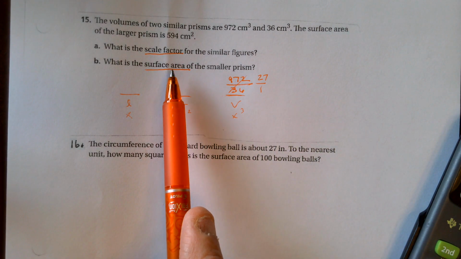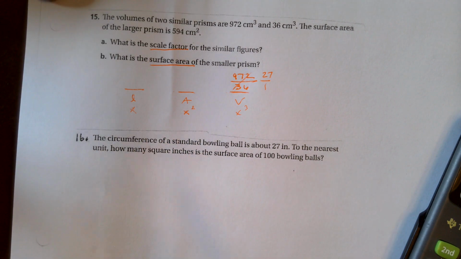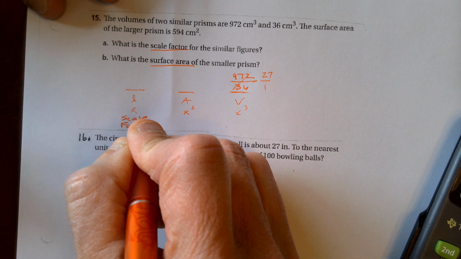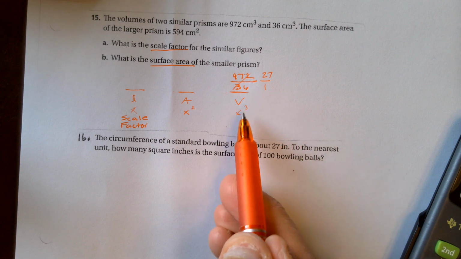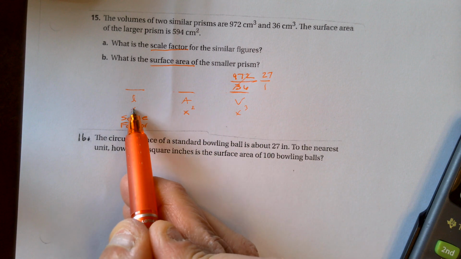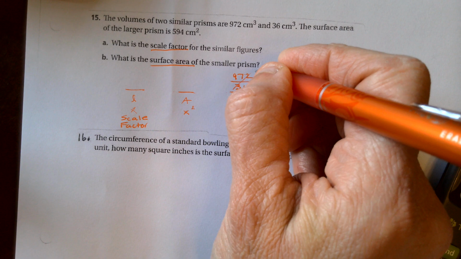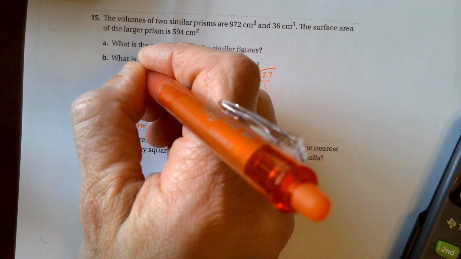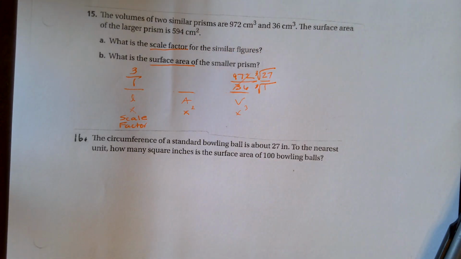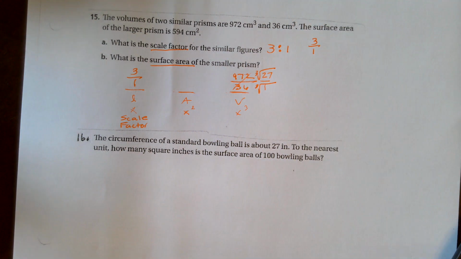But if we're trying to, first of all, answer scale factor, that's this ratio over here. Length is scale factor. So I've got to get back to here. How do I go from here and get back to here? That's right, you would take the cube root of x to get x. So you're going to take the cube root of this. What's the cube root of 27? 3. What's the cube root of 1? 1. So we got a 3 to 1 scale factor. You can write it like that.